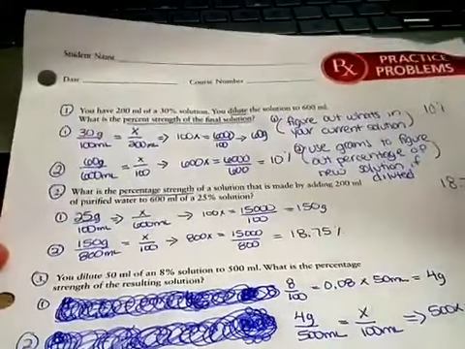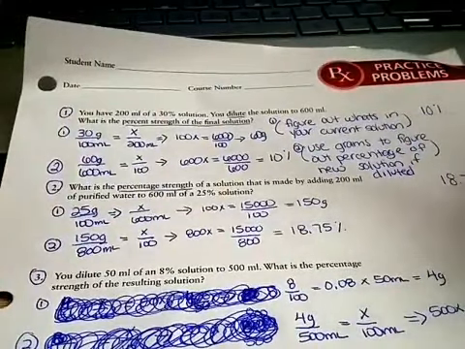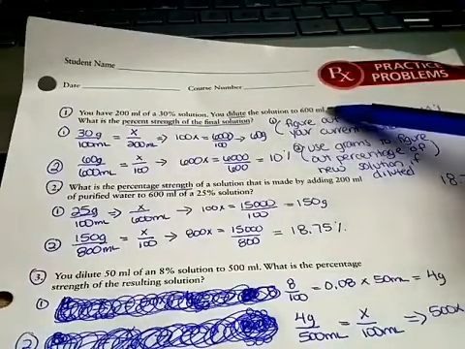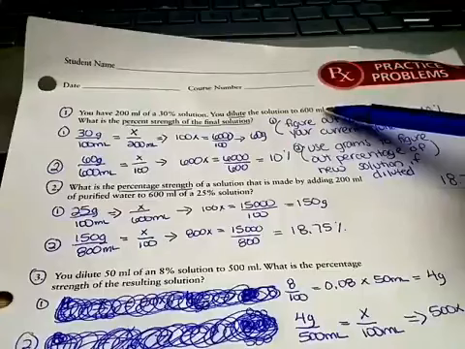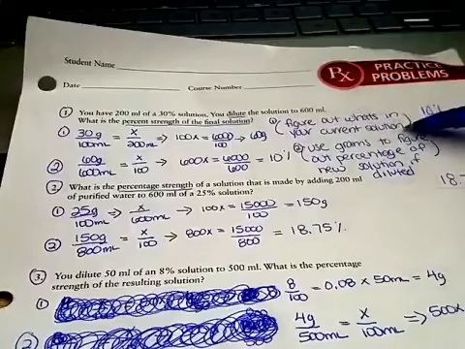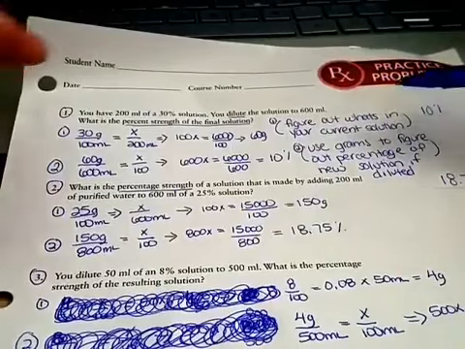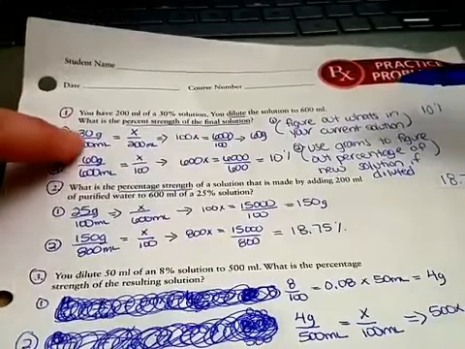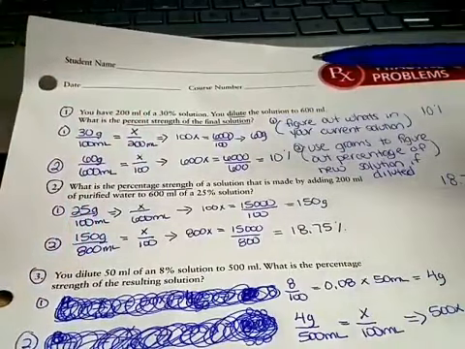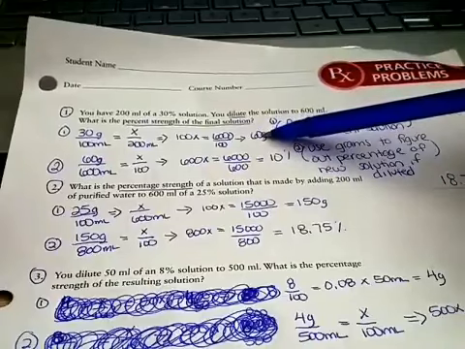You have 200 ml of a 30% solution. You dilute the solution to 600 ml. What's the percentage strength of the final solution? Again, figure out what's in your current solution, which is if 30 is in 100, then what is in 200? And we see here that I got 60.